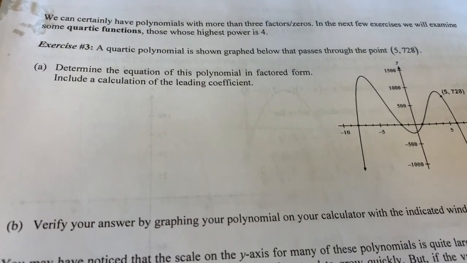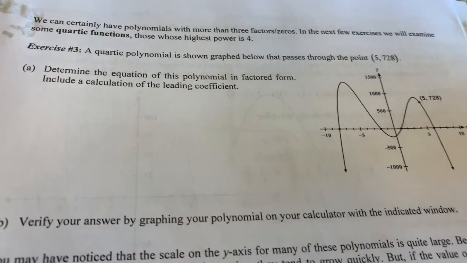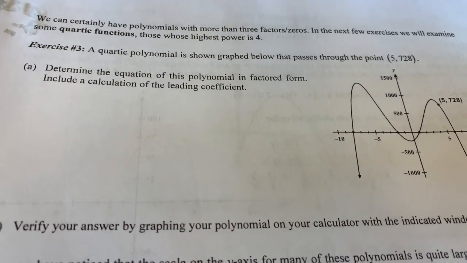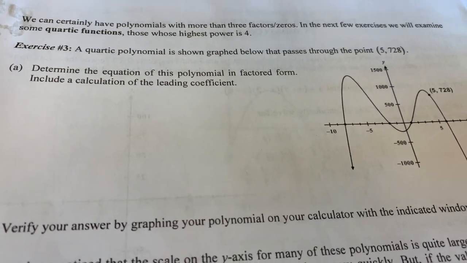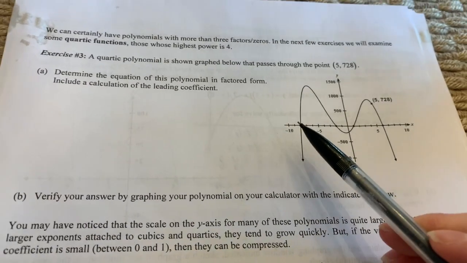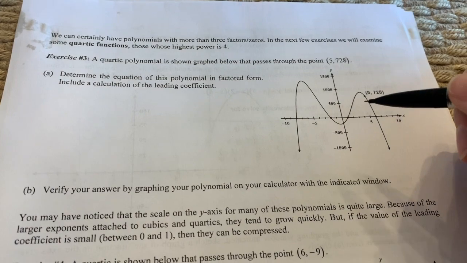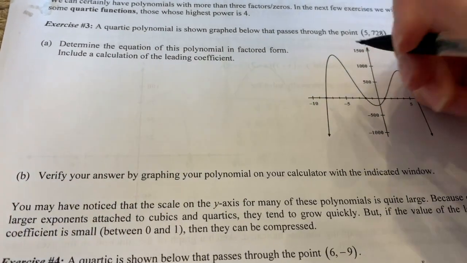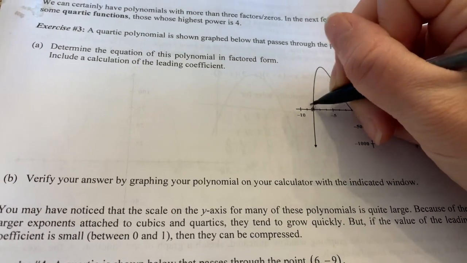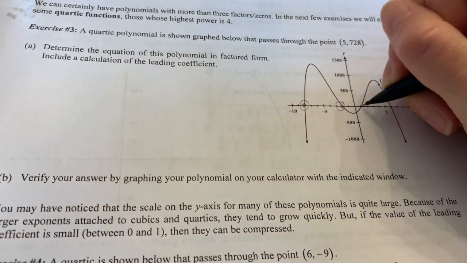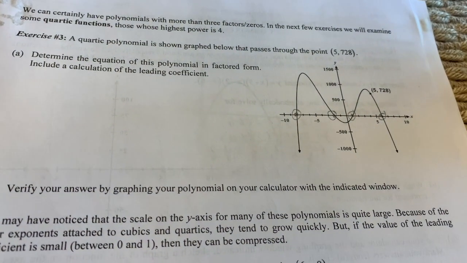We can have polynomials that have higher powers than 3 and actually have more zeros than 3. So in the next few exercises, we're going to look at quartic functions, which have a highest power of 4. So as you can see, this is a quartic function, and if you haven't already made the connection yet that the power tells you how many zeros there are, this should hopefully solidify that for you. I've got a 0 here, here, here, and here. 4, okay?